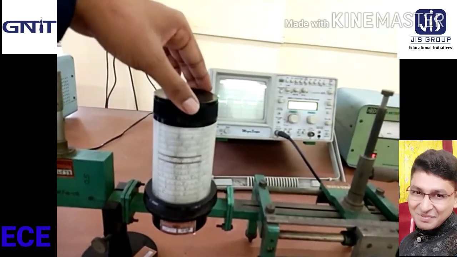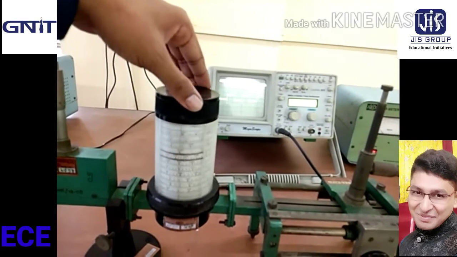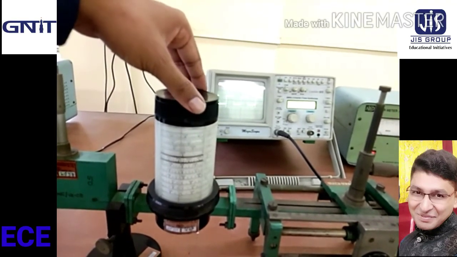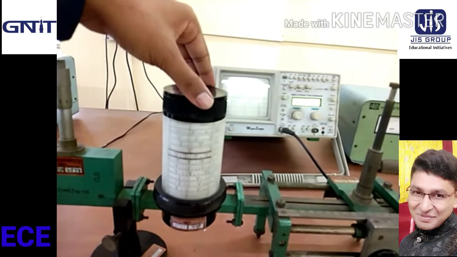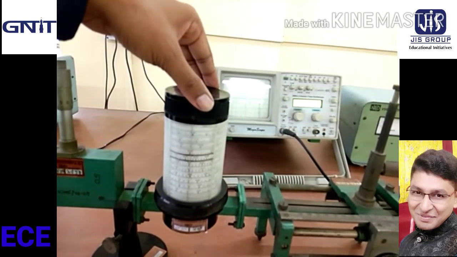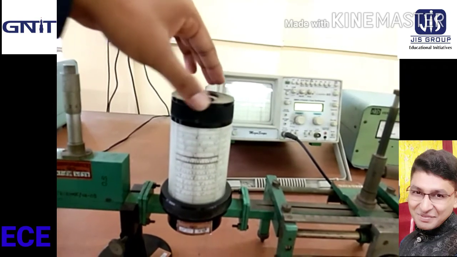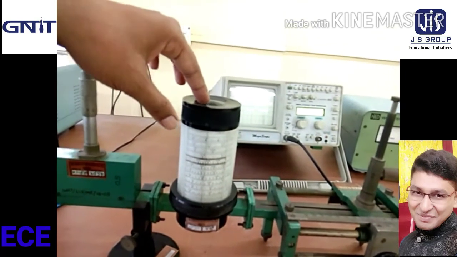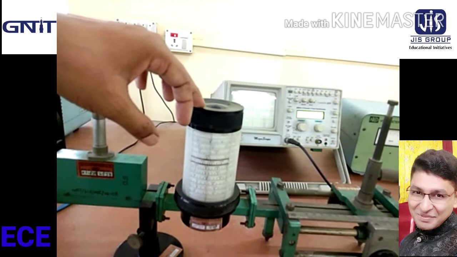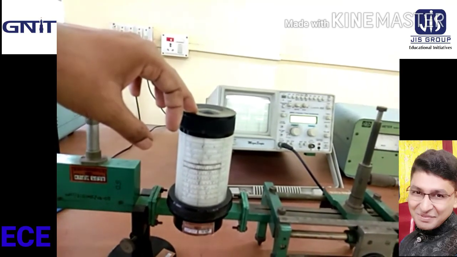Rotate the frequency meter and watch the output. That is 9.75 gigahertz.